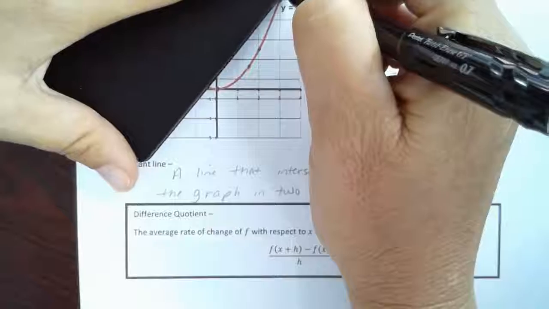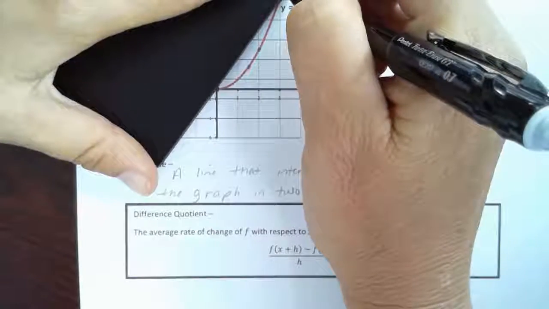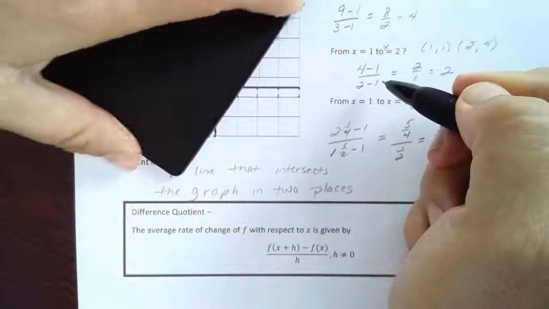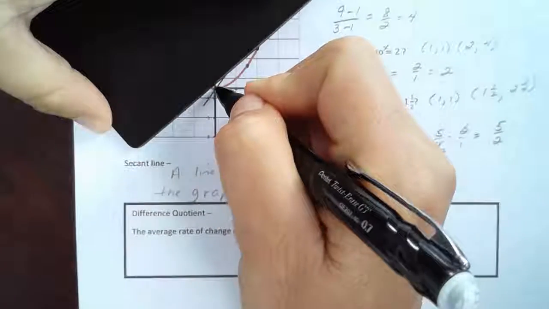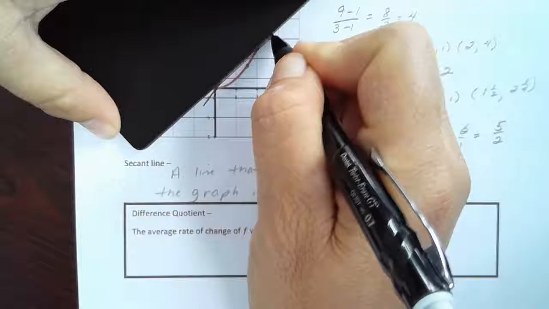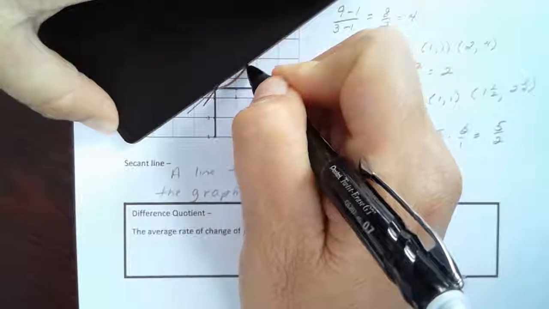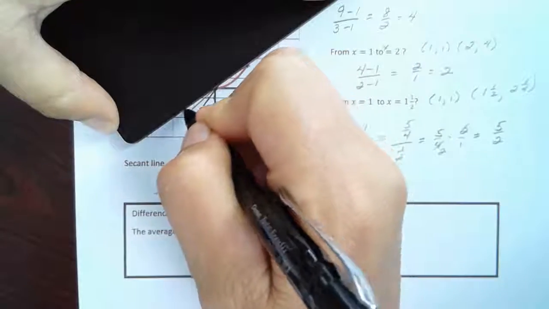The first one was this line that passed through 1, 1 and 3, 9. The second one passed through 1, 1 and 2, 4. And then the third one passed through 1, 1 and 1.5, 2 1/4.